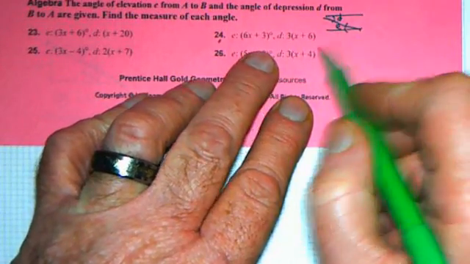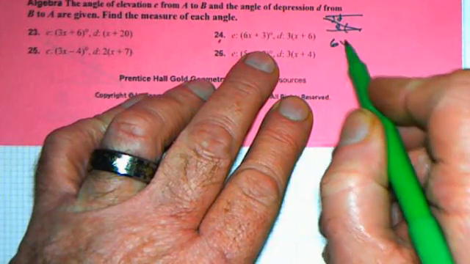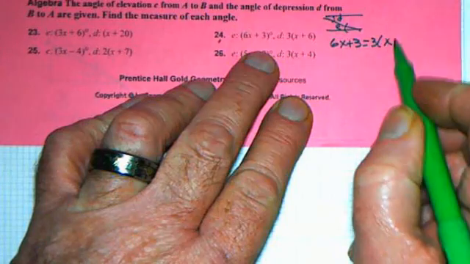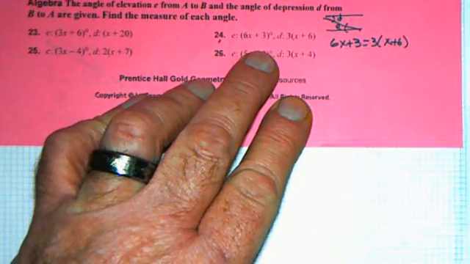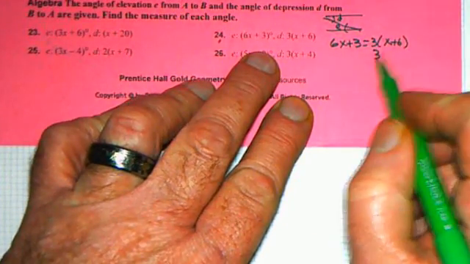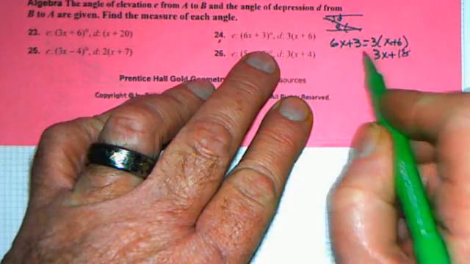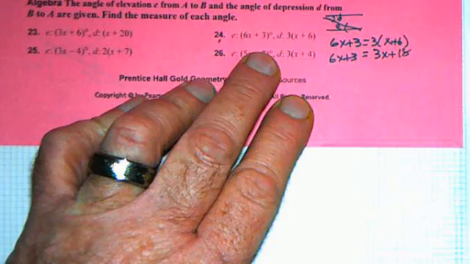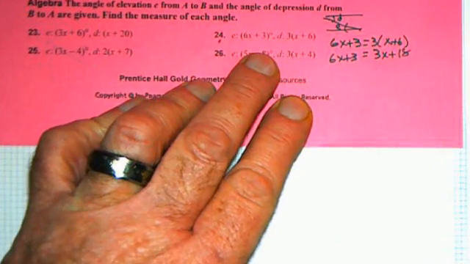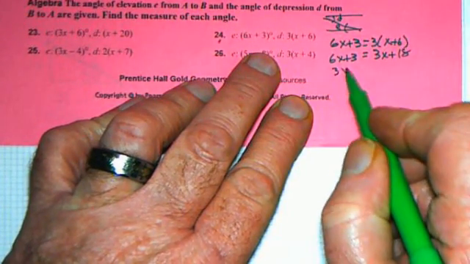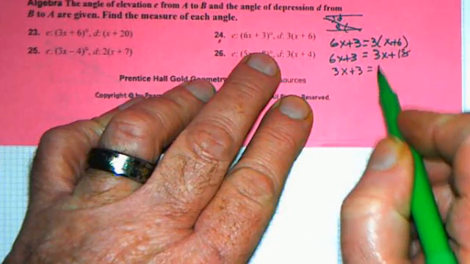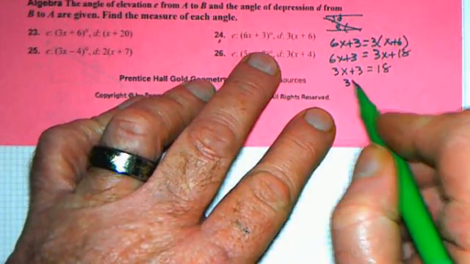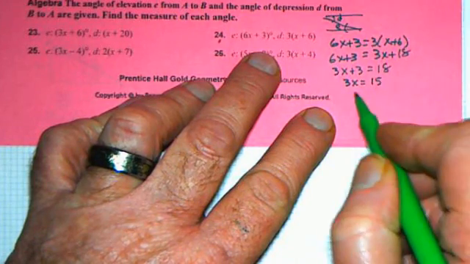So for, say, 24, I'm going to say 6x plus 3 equals 3 times x plus 6. Distribute the 3, 3x plus 18 is equal to 6x plus 3. Get all the x's together on one side of the equal, subtract 3x from both sides. 3x plus 3 is equal to 18. Subtract 3 from both sides. 3x is equal to 15, or x is equal to 5.